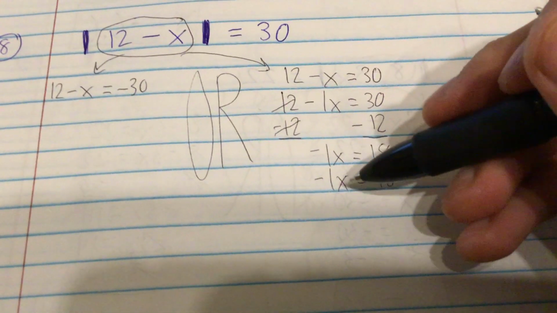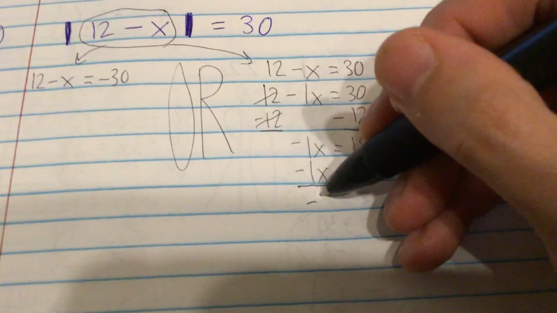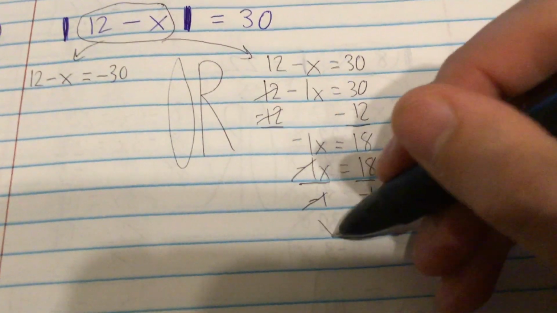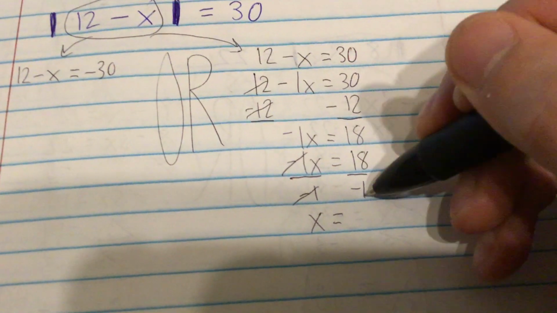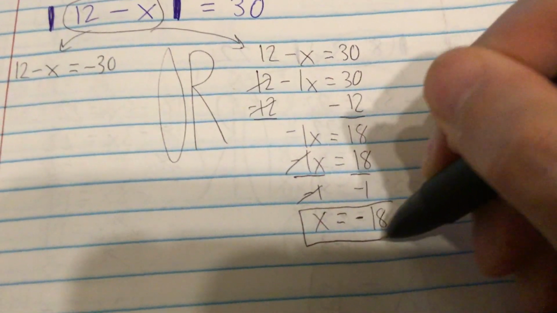I want to undo the layers. Remember, I want positive 1x. I don't want negative 1x. So I'm going to divide both sides of the equation by negative 1. And that gets me x equals 18 divided by negative 1. That's going to get me negative 18. All right, I'm going to check over here.